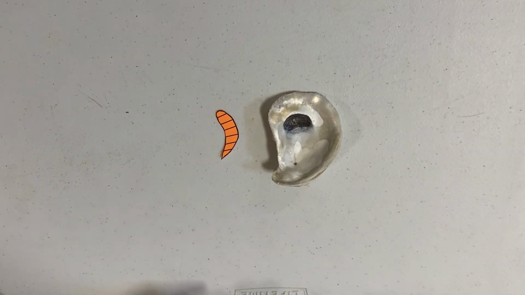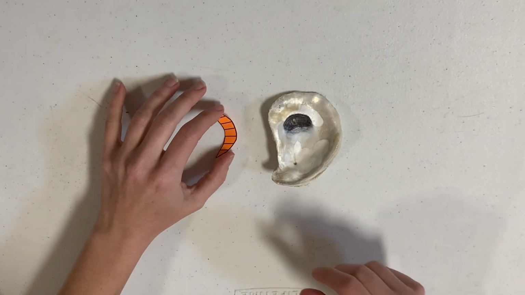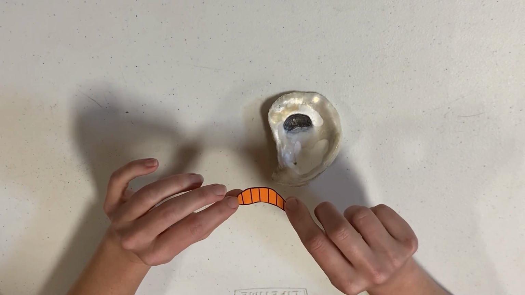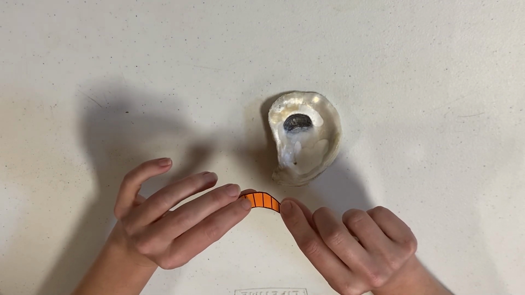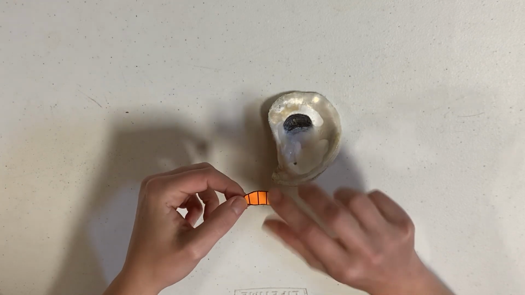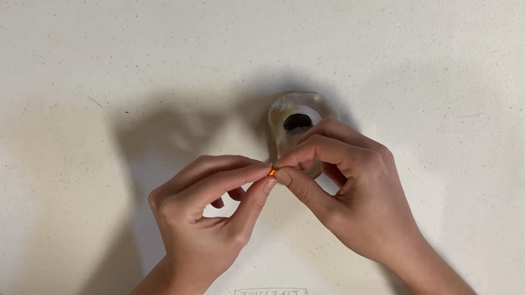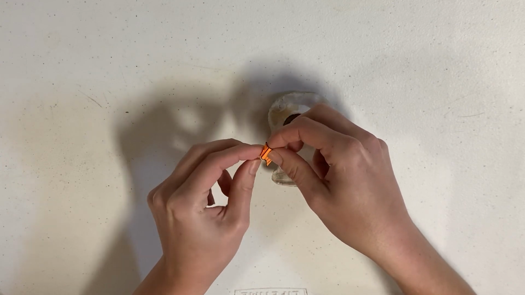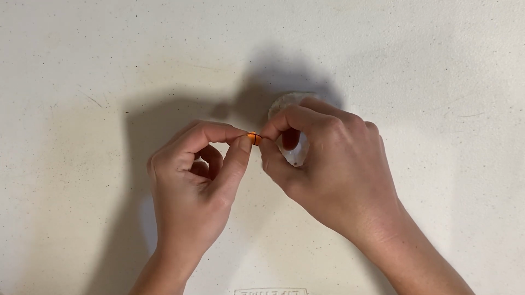But once you have cut it out, you are not done. Gills have ridges, so we will create those by folding on these little lines in accordion style. You will fold it one way on one line, the other way on the next line, back and forth.